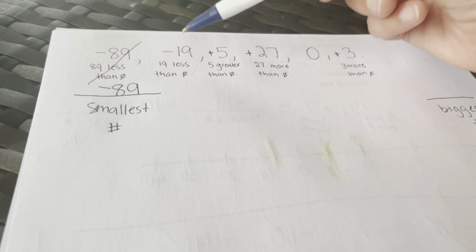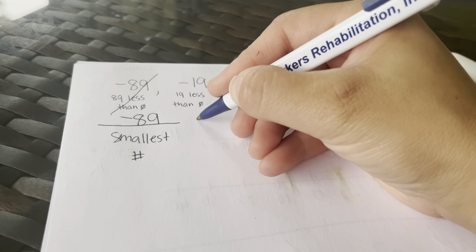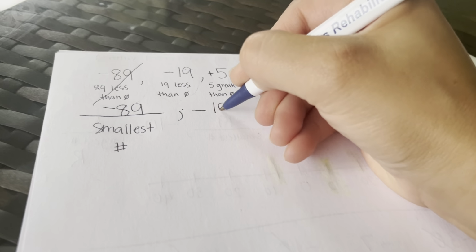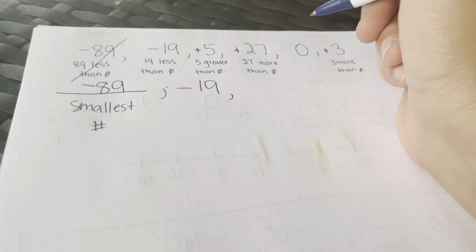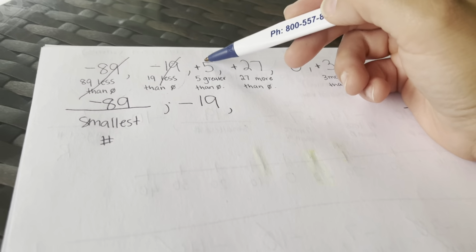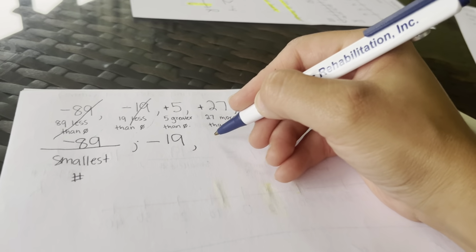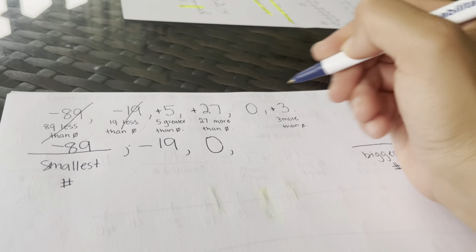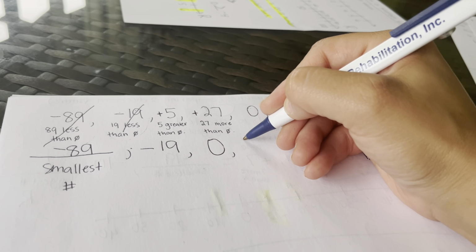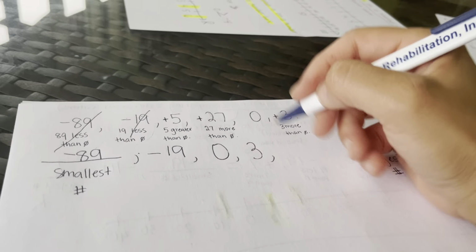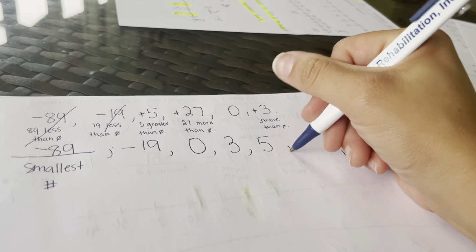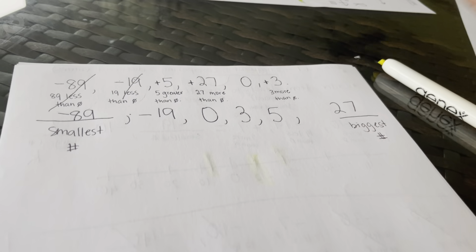This is the last negative number that I have, so that's my next number. Now I'm 19 away from 0. That's a positive number, 0, and a positive number. So 0 would be next. Then I'm going to be 3 bigger than 0, 5 bigger than 0, and my biggest number is over here, 27 bigger.